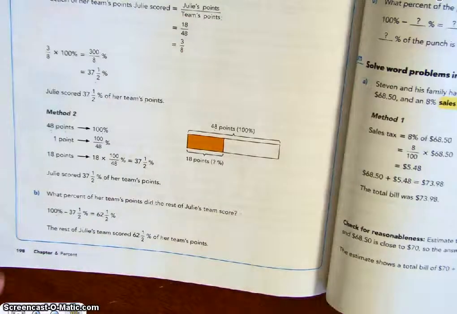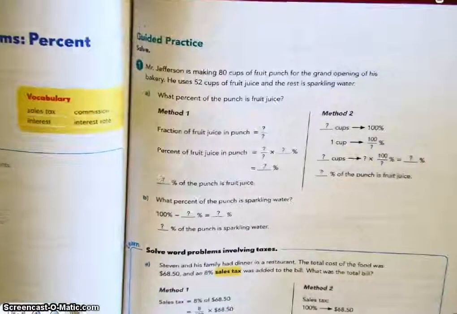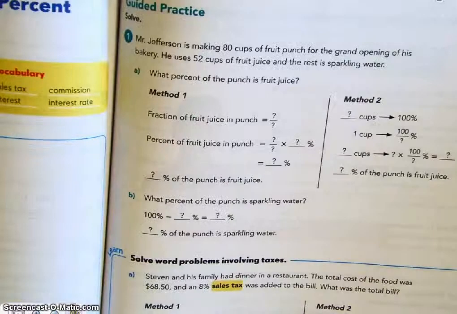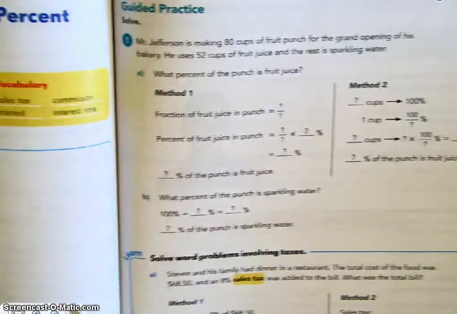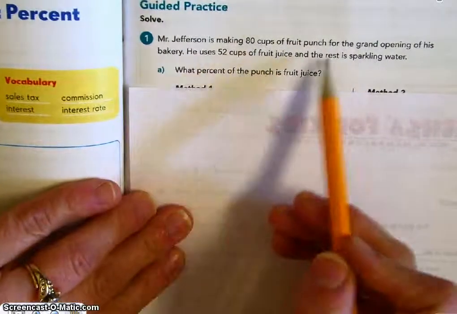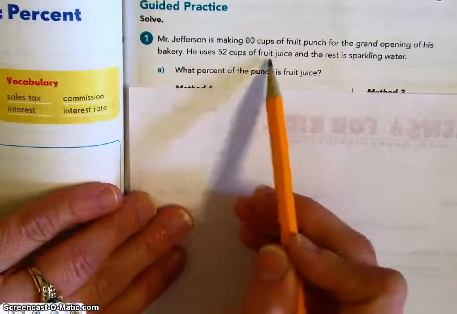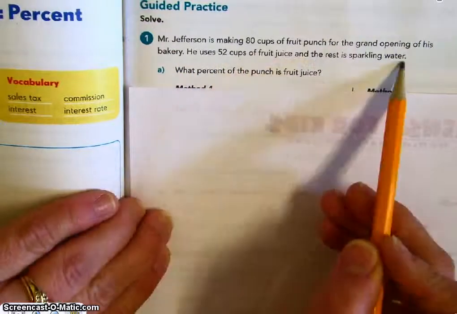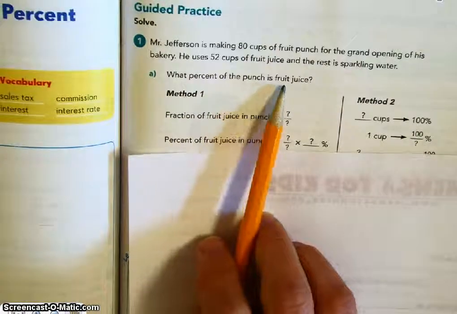So let's go over to our next page and try some of these guided practice problems on page 199. So please get your composition book out, and we'll do the first one together and have you do the rest on your own. So number 1, Mr. Jefferson is making 80 cups of fruit punch for the grand opening of his bakery. He used 52 cups of fruit juice, and the rest is sparkling water. What percentage is our question? What percentage of the punch is fruit juice?